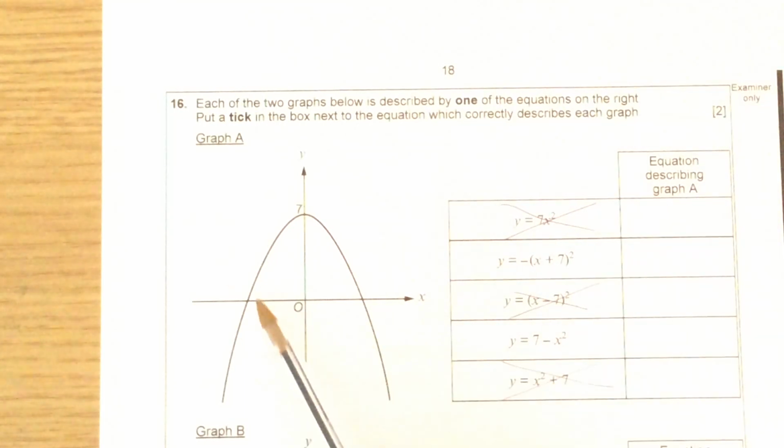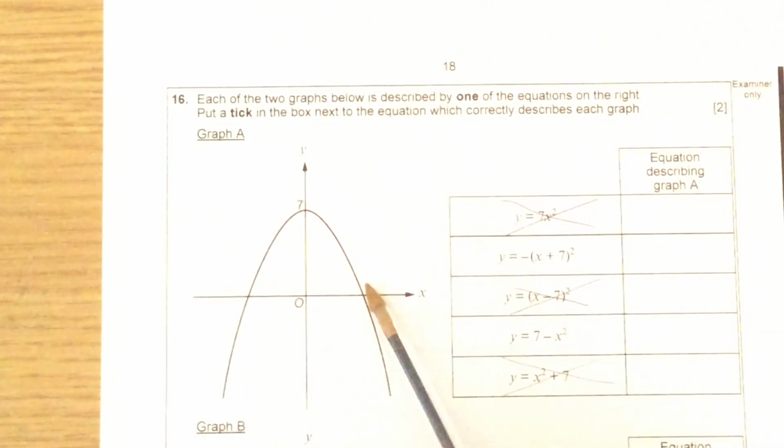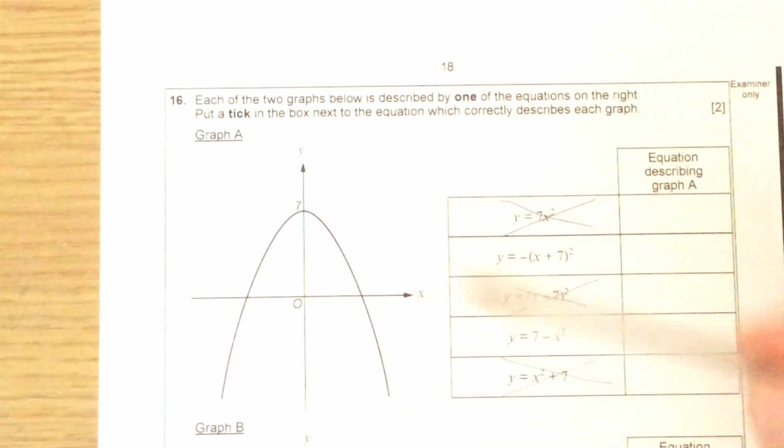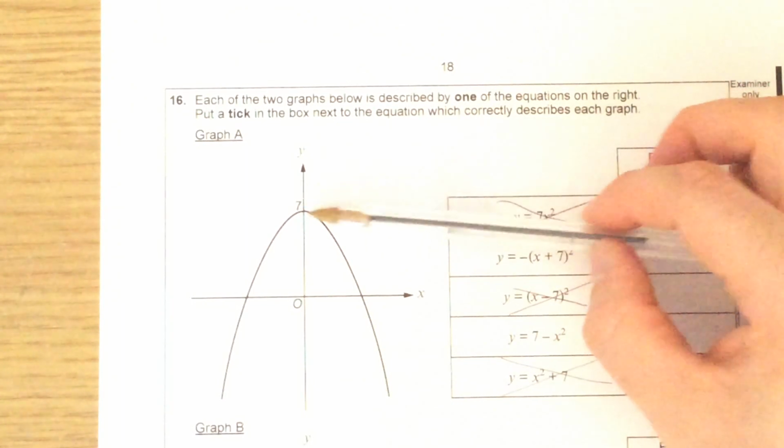Now, I can see that there are 2 points where this graph intersects this y-axis here, and they are not going to be the same points. And the other thing I know is that it cuts through at 7 here.